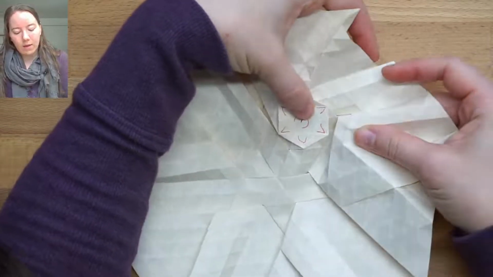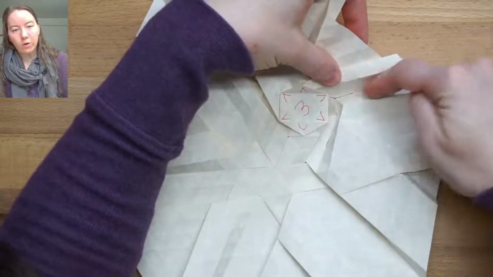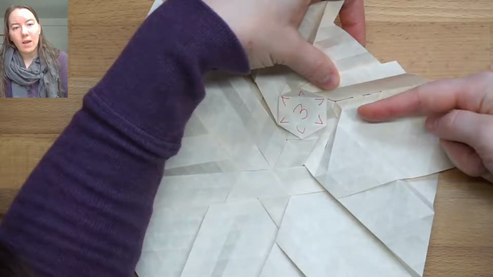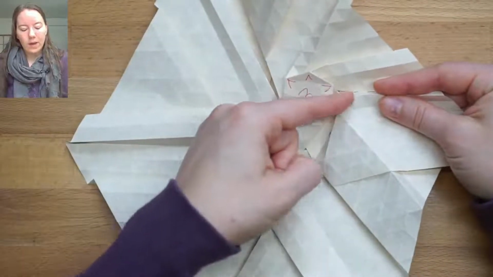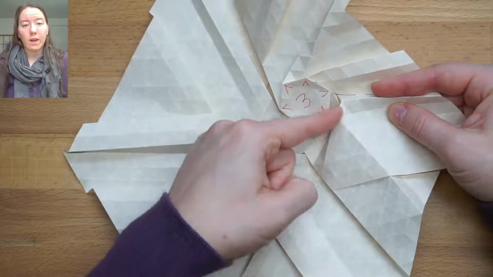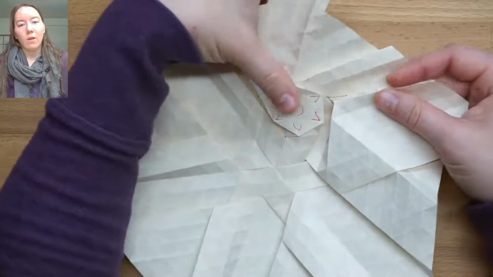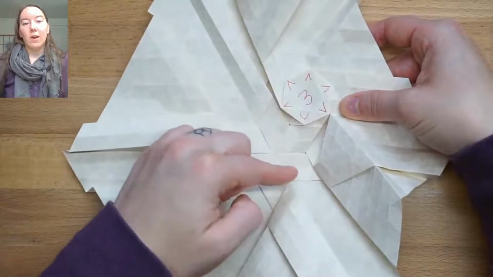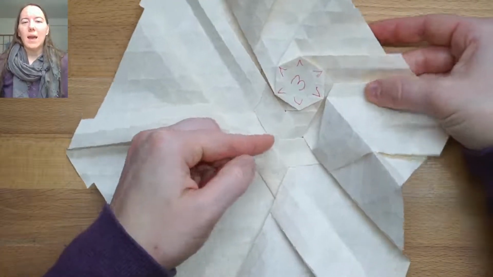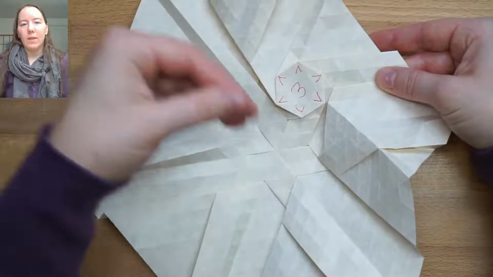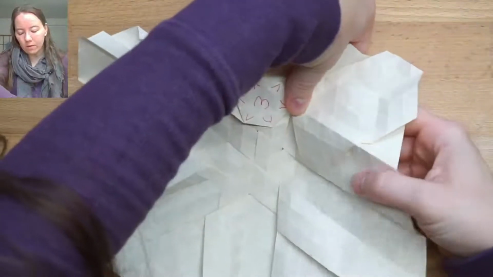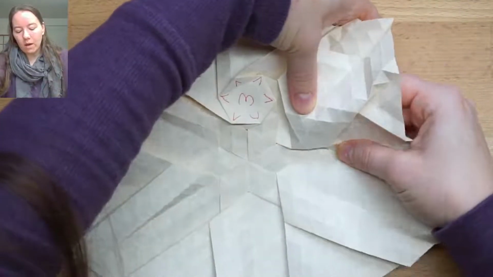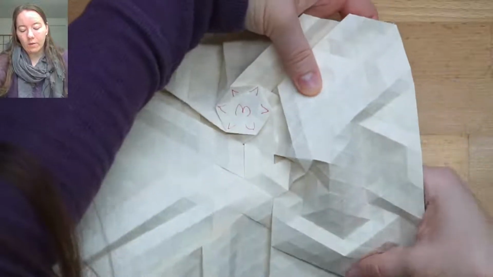And then the mountain of our new valley is in, so it makes this 120-degree intersection with our newest pleat of the new hexagon. And if you didn't catch that this time, there will be many more of these, so don't worry. You'll see more examples soon.